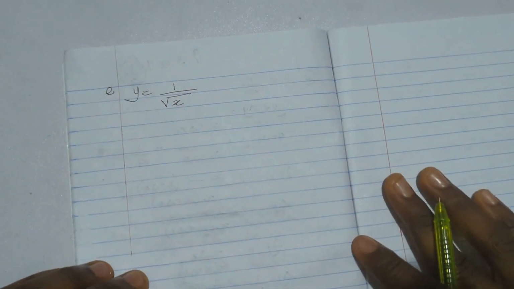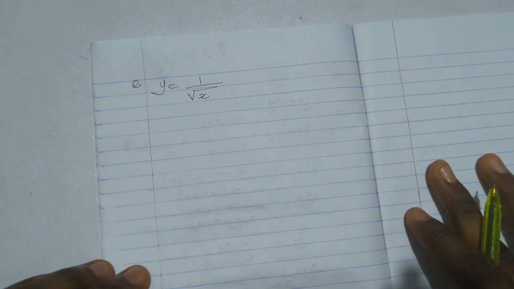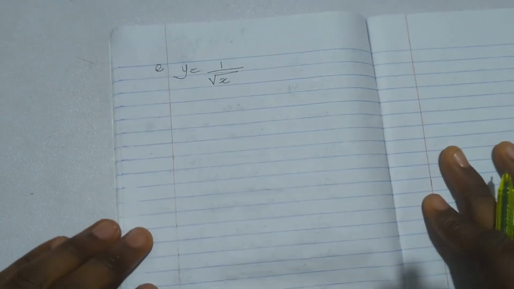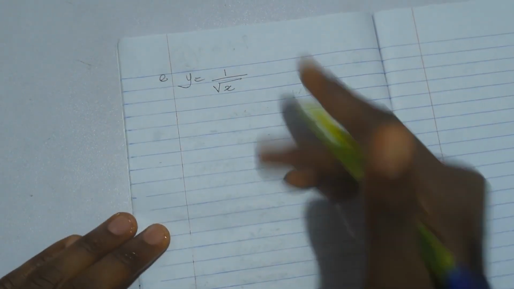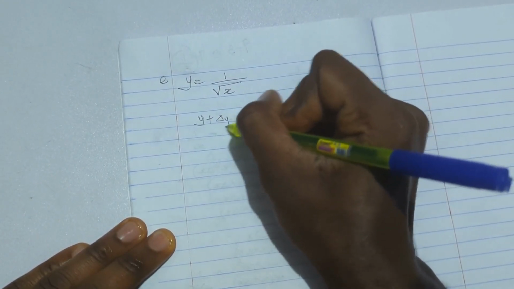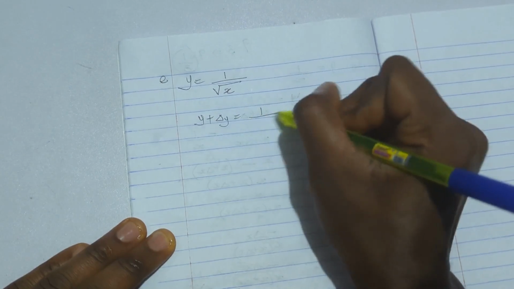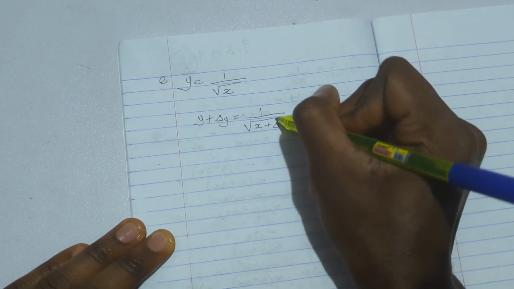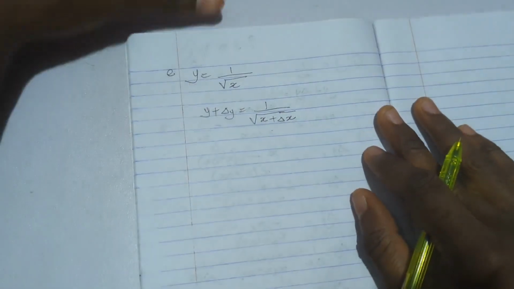So we have something similar here as well. We have y equals 1 over the square root of x. Again, the same similar approach. We're going to have y plus delta y equals 1 over the square root of x plus delta x, right? So what do we do here now?